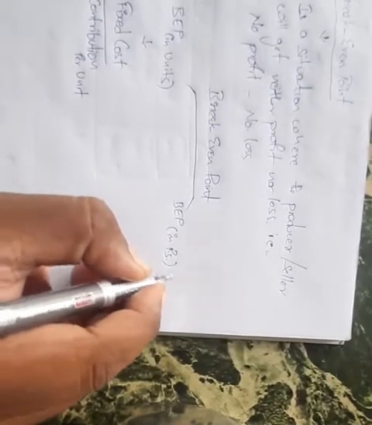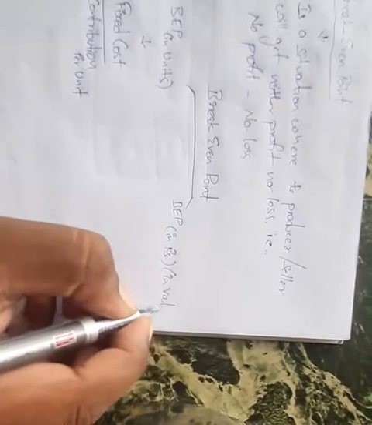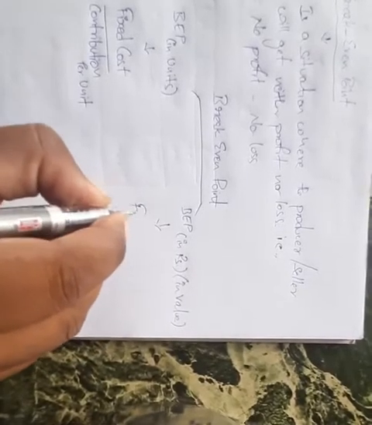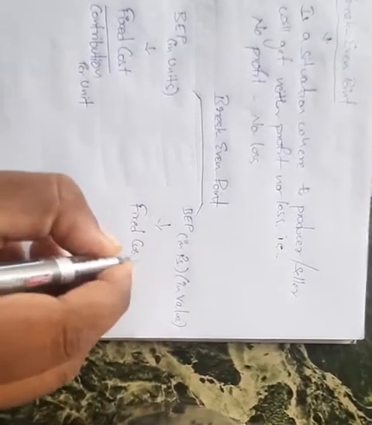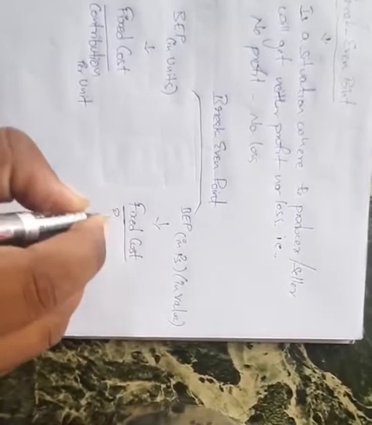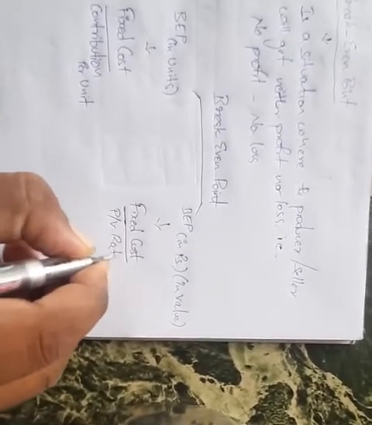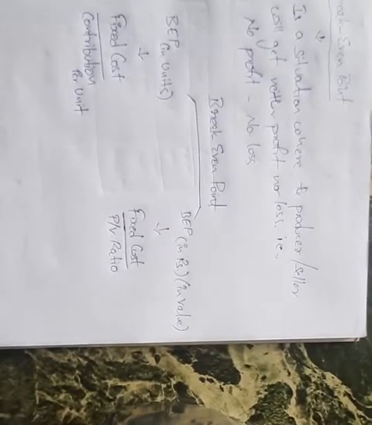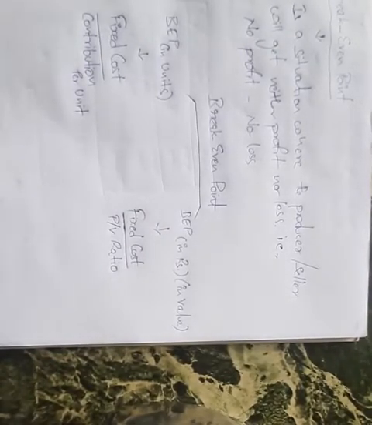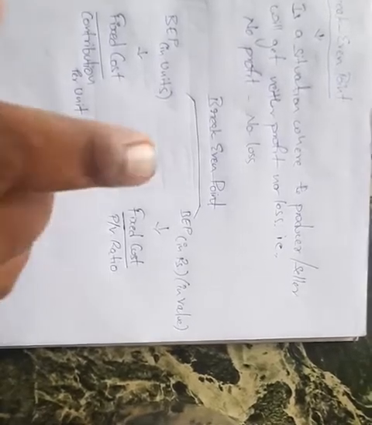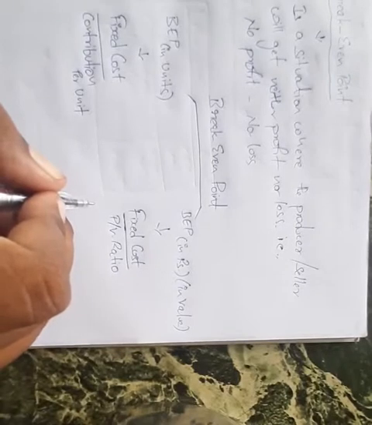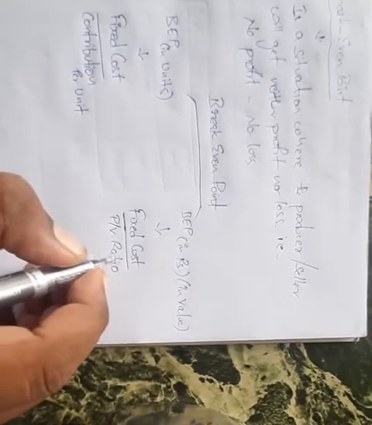In rupees, means in value, the formula is fixed cost by PV ratio.